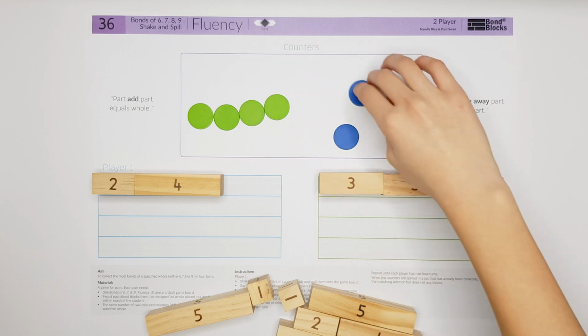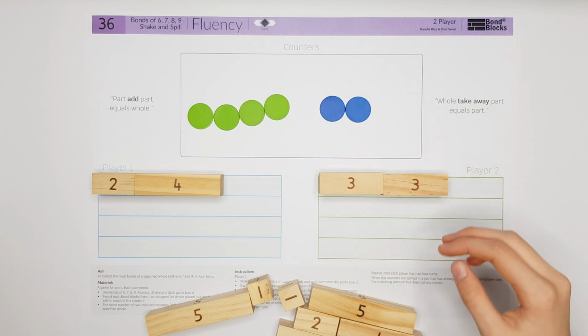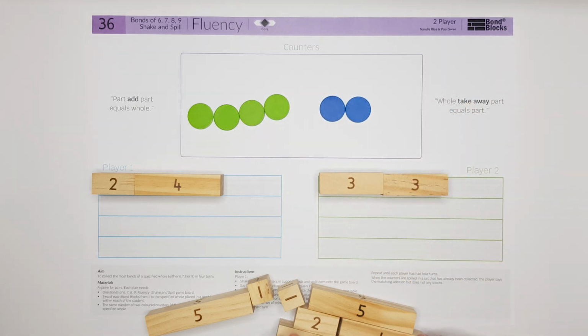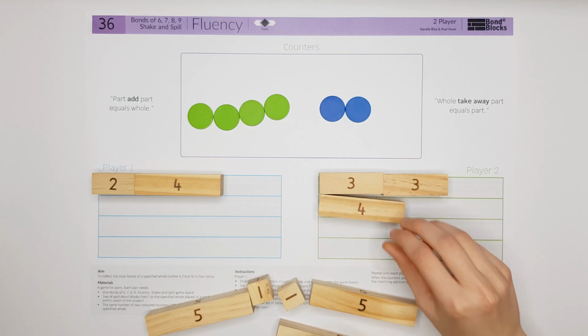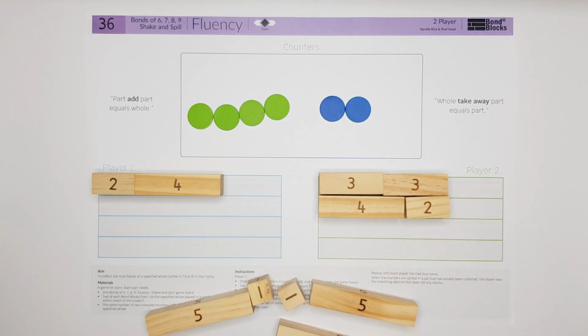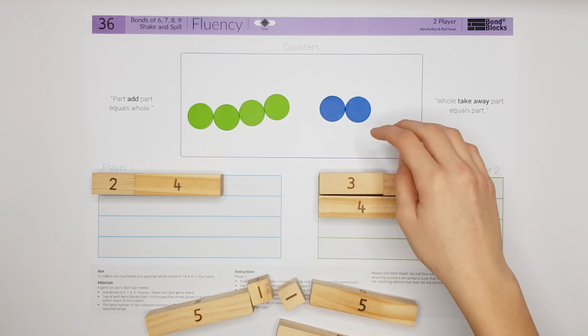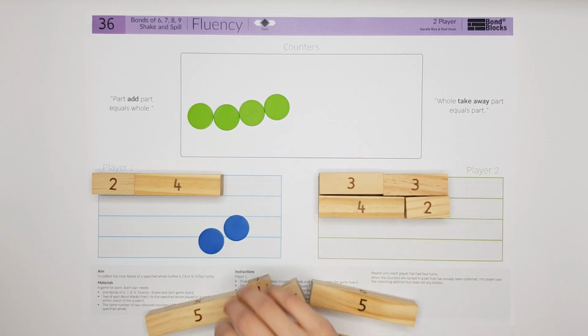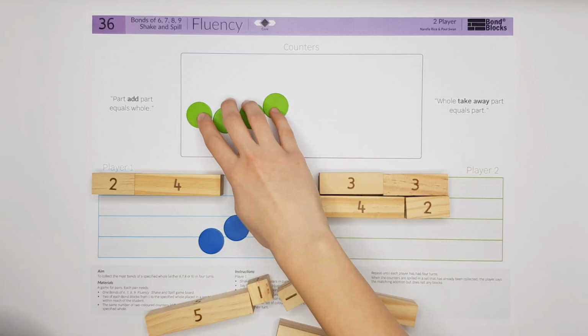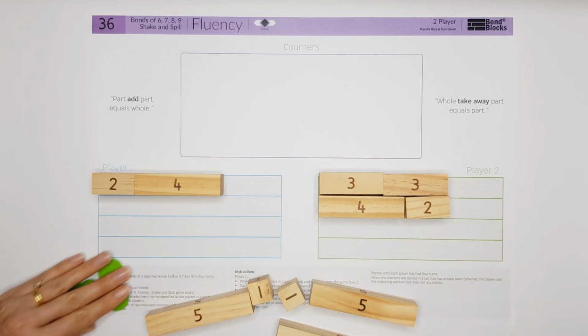Four add 2 equals 6. Great. And again, you could do 4 add 2 or 2 add 4, it doesn't matter. 6 take away 2 equals 4. Great. Thank you very much.